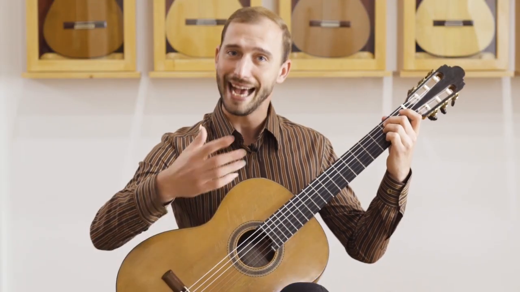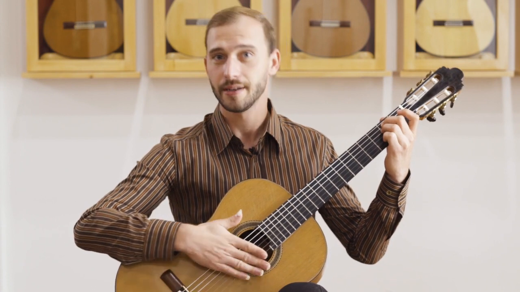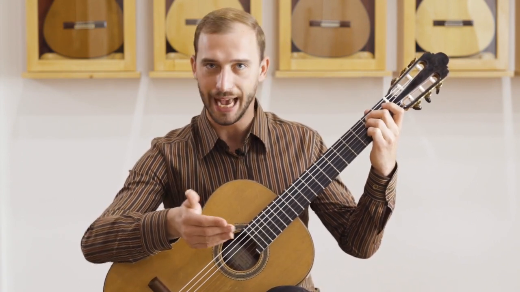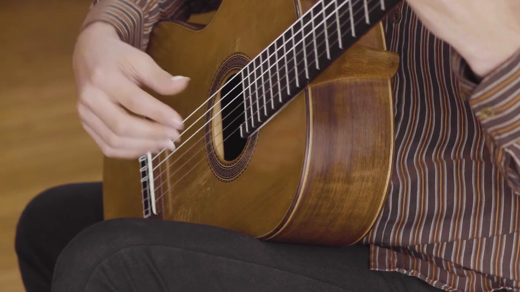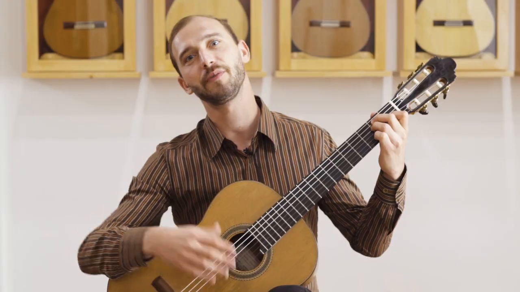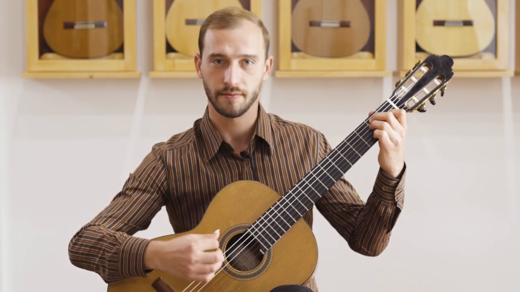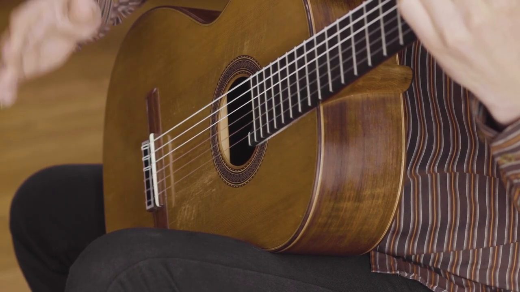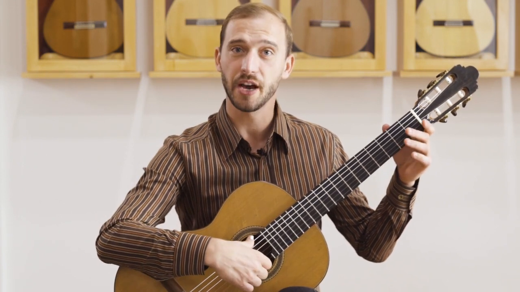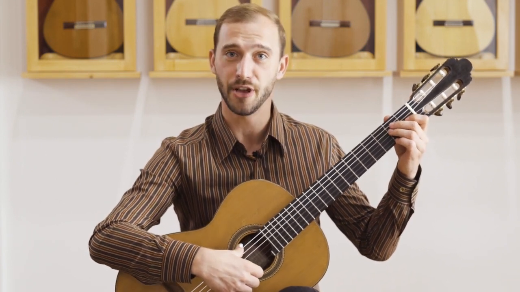The G natural would be an open string. However, the G sharp is one fret above the G natural. We'll be playing that with our first finger on the third string first fret, followed by two open strings, the open B and the open E. As you can see, I've played this chord with my thumb going from the bass to the top note.